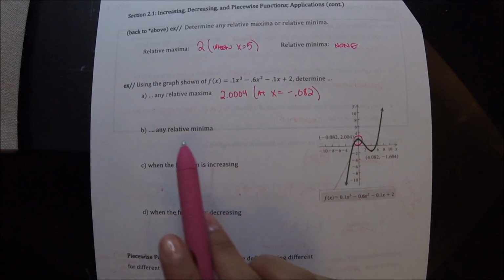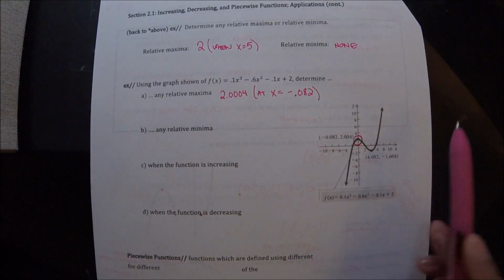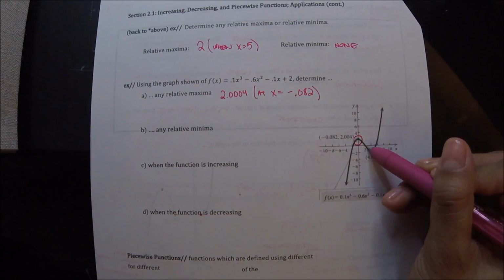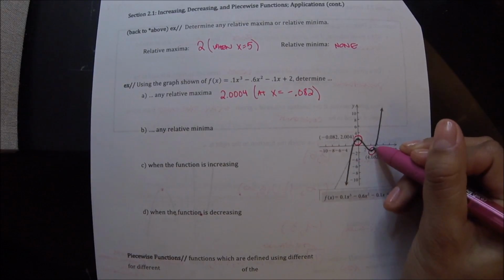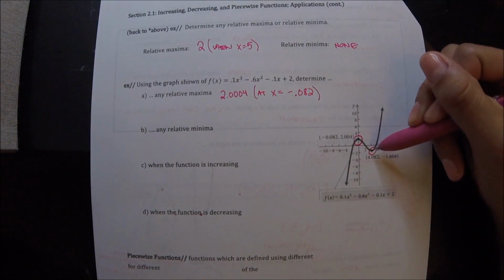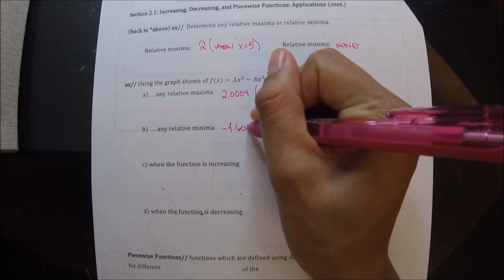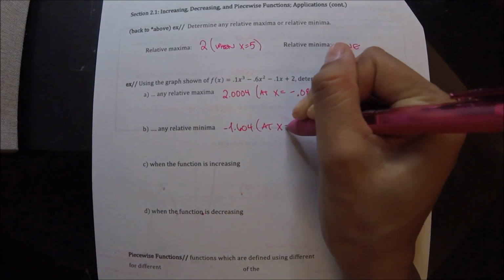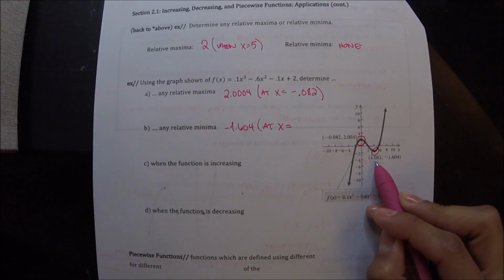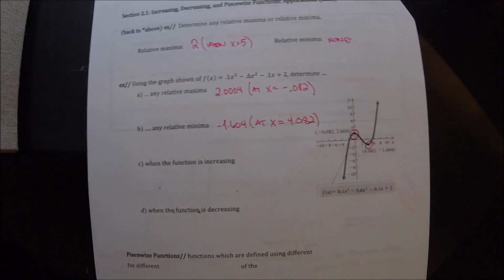And then for the relative minima, we do have a minimum this time. It's right here because this point is lowest compared to the ones to the left and to the right of it. So here's our relative minimum. And again, the actual minimum is the y value. So that's negative 1.604 at x equals, this time, 4.082.